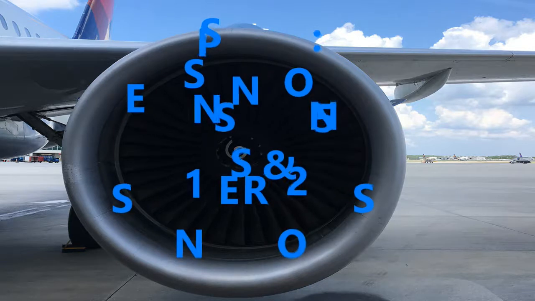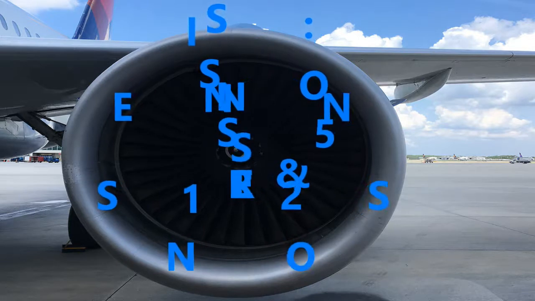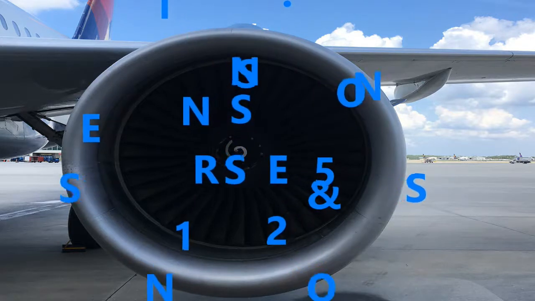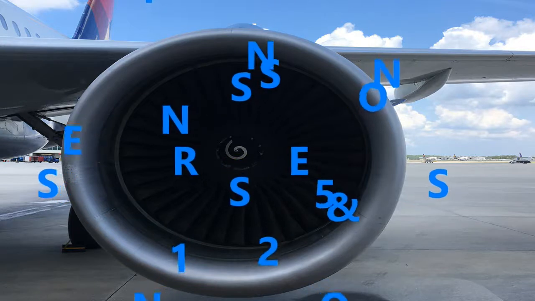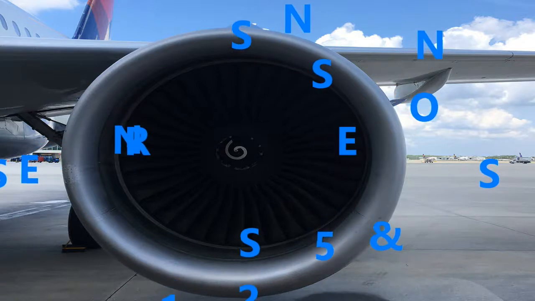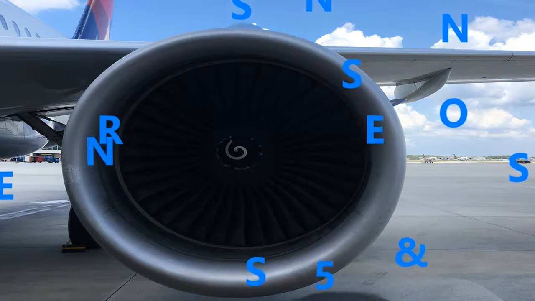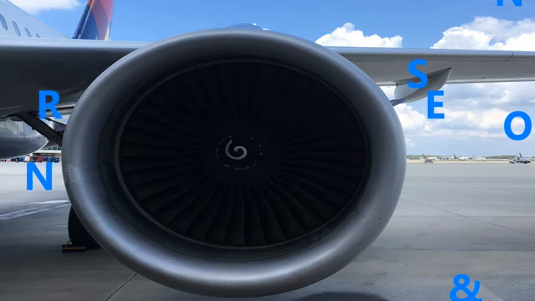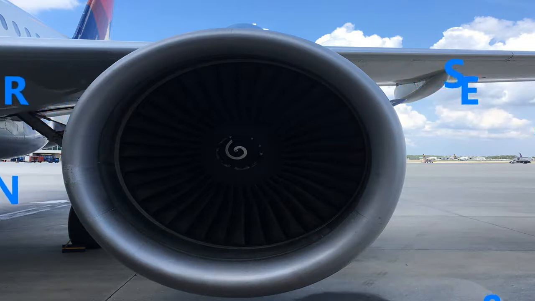So N1 is on the fan frame, and the N2 speed sensor is located on the accessory gearbox. Those are test questions, guys. And they're long cables. Again, they're not very big, so it's important you don't handle them too roughly. If you tighten things down, there may be some leeway, but that doesn't mean you want to go past torque limits. Let's go to a few test questions.